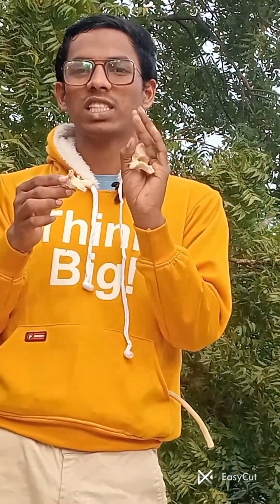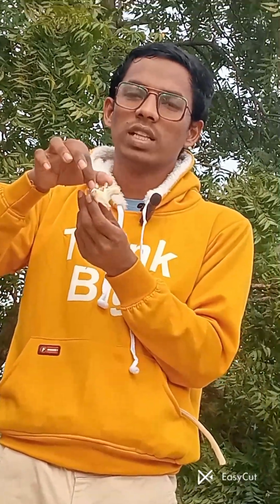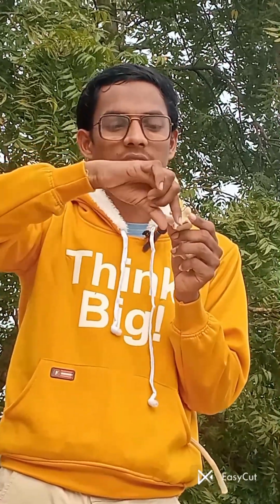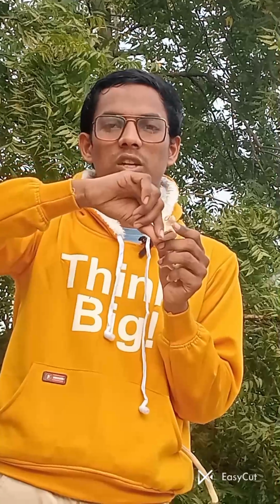Now we come to the vertebral arch. What is the vertebral arch composed of? It is composed of the pedicles, laminae, and the seven processes. These two are the superior articular processes, and these two are the inferior articular processes. These two are the transverse processes, and this is the spinous process. So a total of seven processes are present in the vertebral arch.